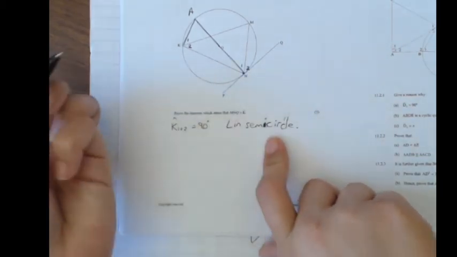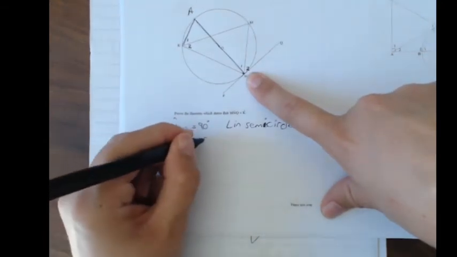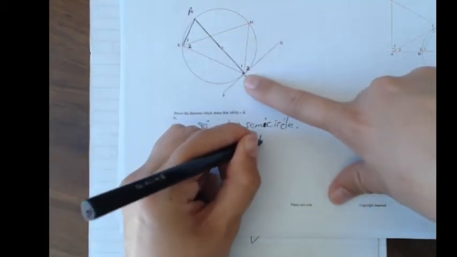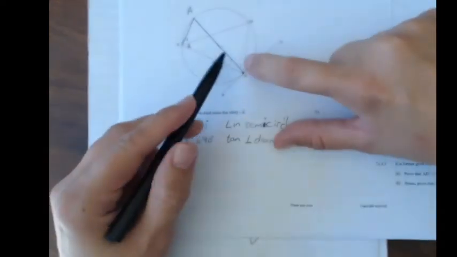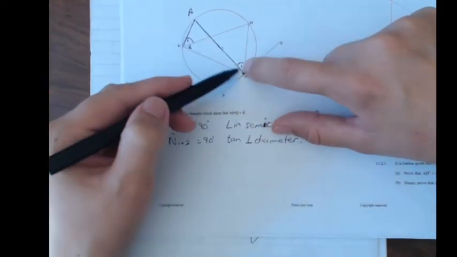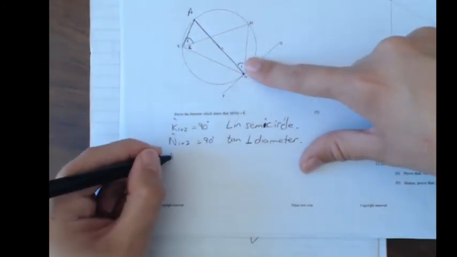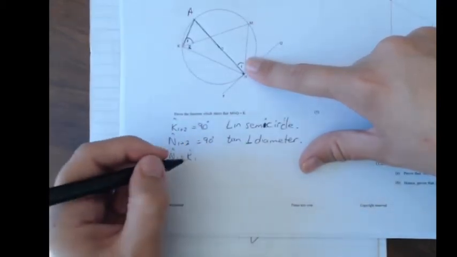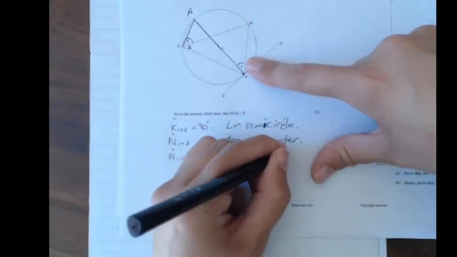Angle in semicircle, and then N1 and N2 together will also be equal to 90 degrees because a tangent and a diameter is always perpendicular to one another. Tangent is perpendicular to diameter. But N1 and K1 are equal because they're angles in the same segment, you see. So N1 is equal to K1, that's angles in the same segment.